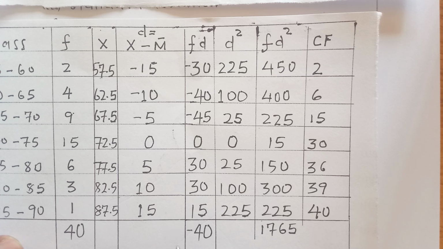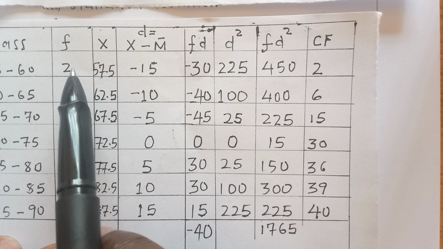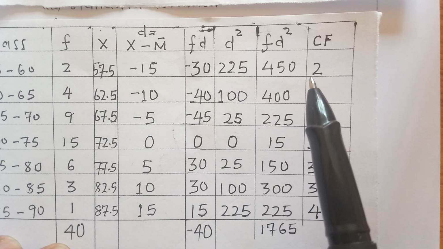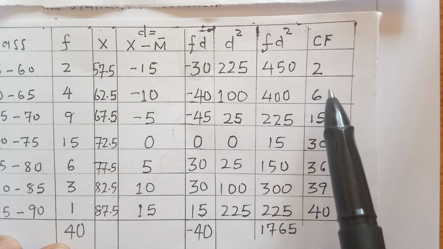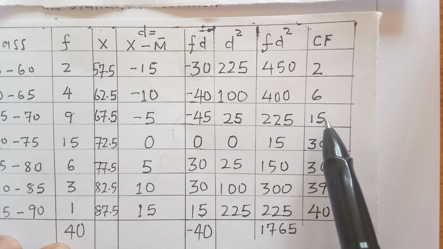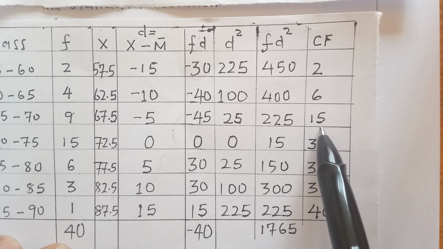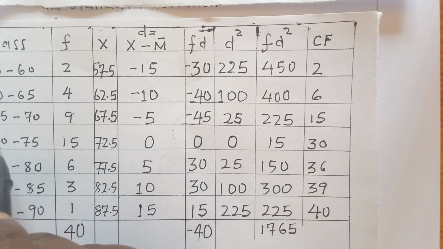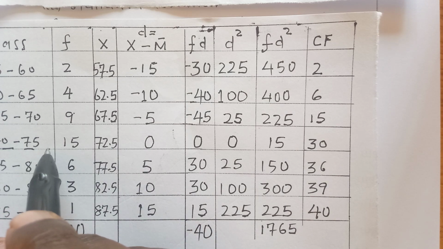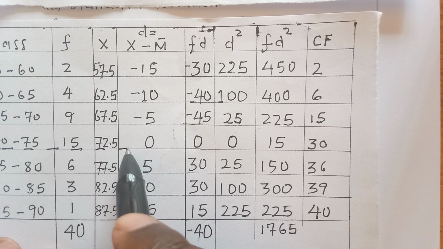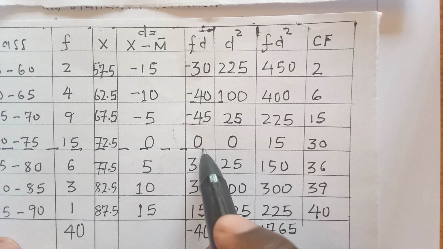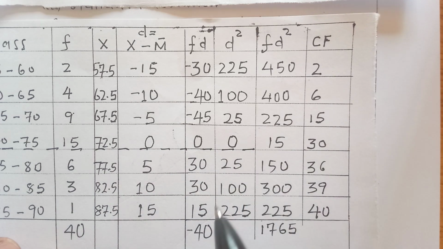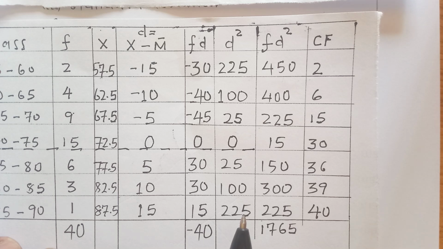Guys, for the sake of the median, we first of all look at the middle class. So we divide 40 by 2, which is 20. So the middle class is supposed to be, we use this cumulative frequency, because this is 15, our 20 is allowed here. So the middle class is supposed to be this class. So this is our middle class. That is for the sake of finding the median mark.